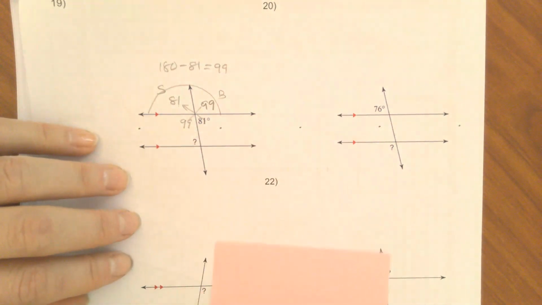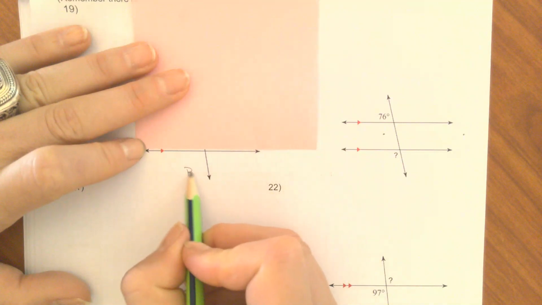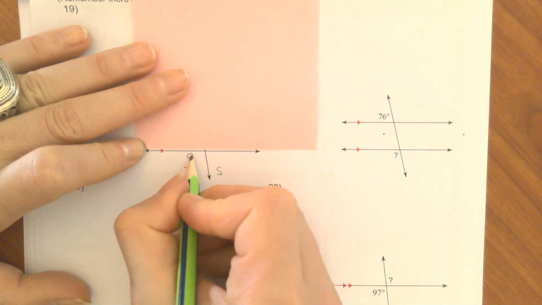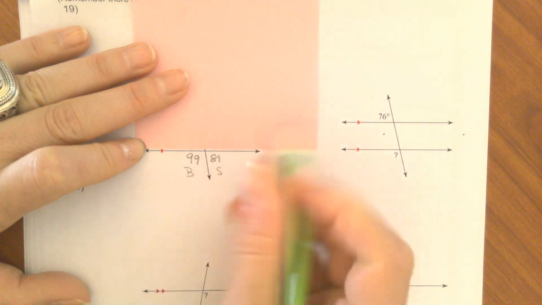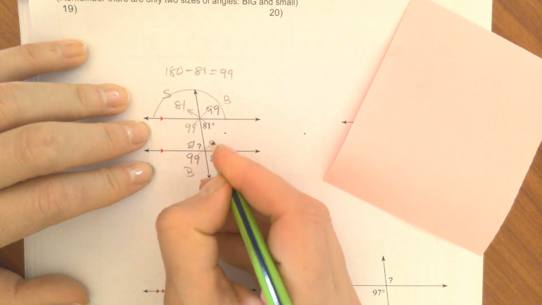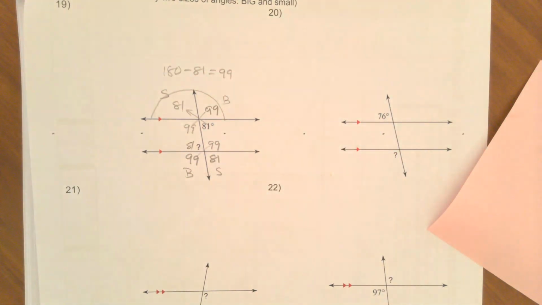Okay. Now if I look down here, this one's big and this one's small. What's the big number again? 99. So that's 99 and that's 81. Opposite is 81. Opposite is 99. So you can see that the angles are either small number or big number.